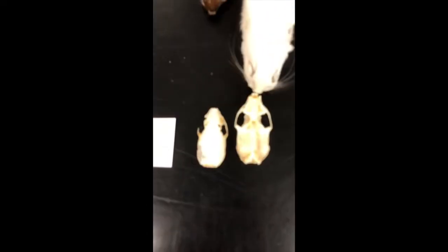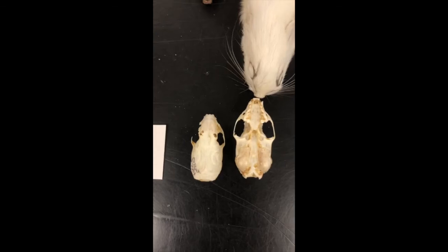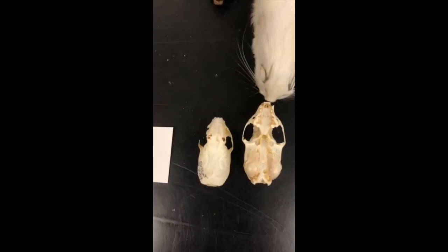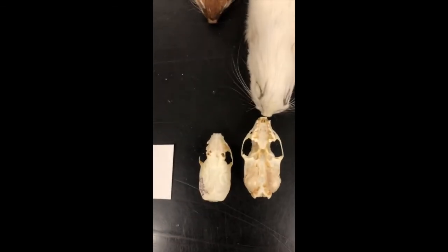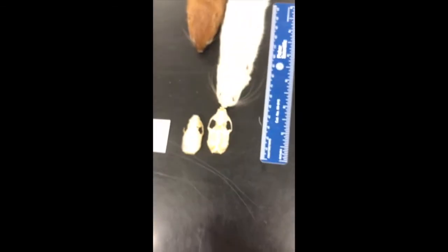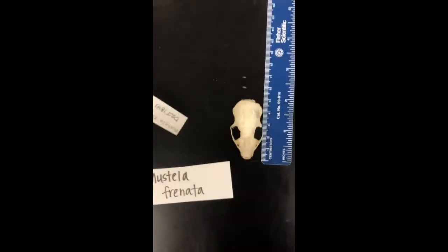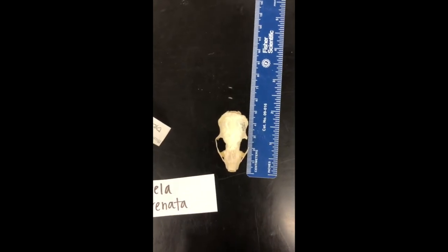We also have skulls for these. So here are the skulls. Again, the scars on the top of the skull are caused by some sort of nematode or parasite. We also have a frenata skull.